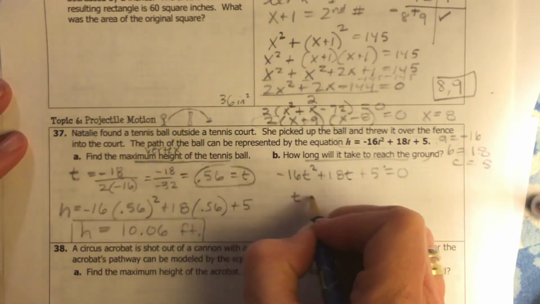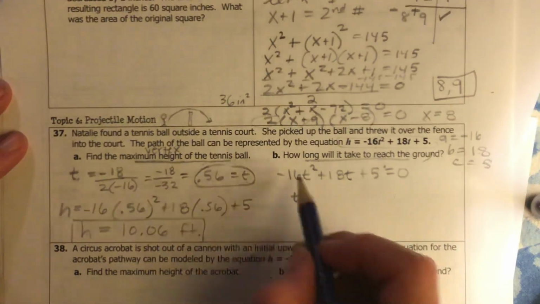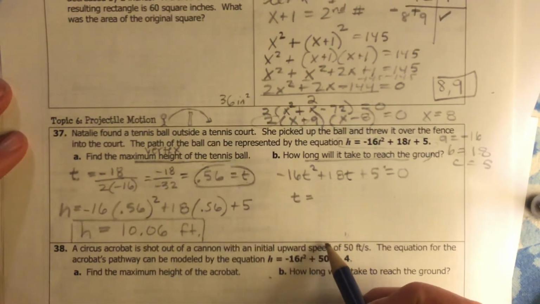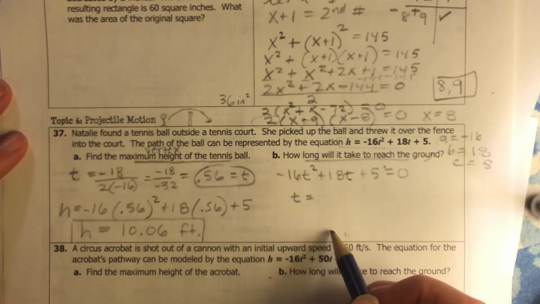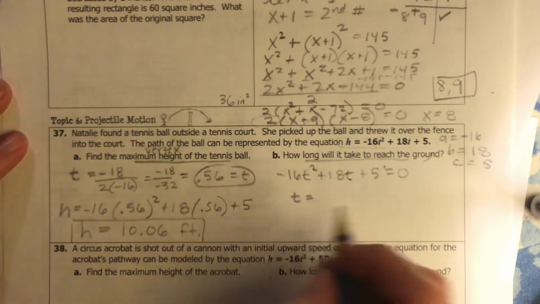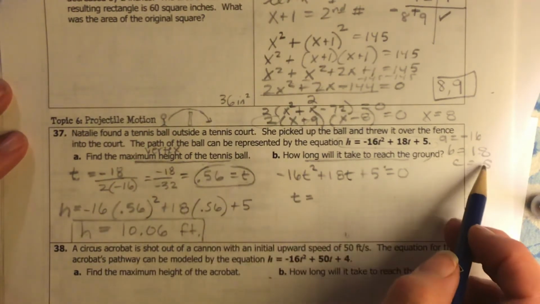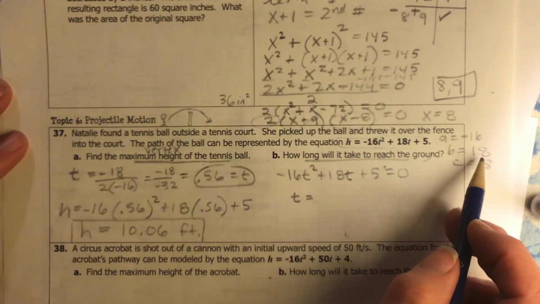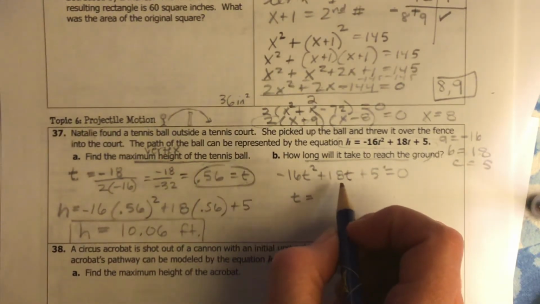T equals something. Well, let's look at this. How should we solve this? This is a quadratic formula, if I've ever seen one. So look at your notes. Make sure you remember what the quadratic formula is. I'm going to use it. So we have b, well, I wonder if I should write it down for you guys again.